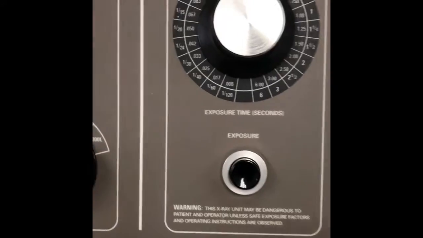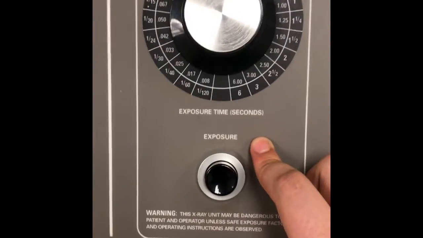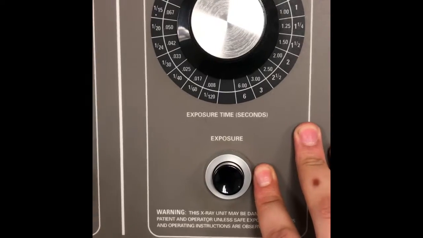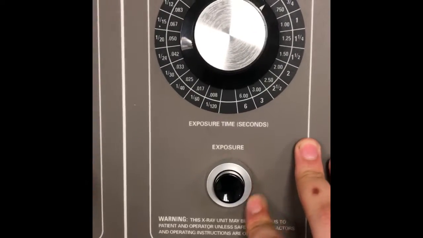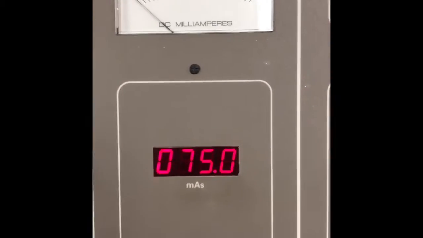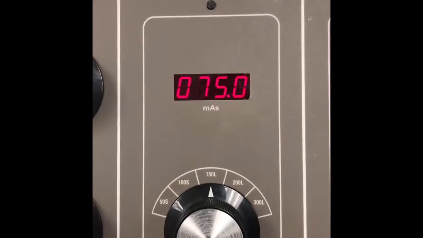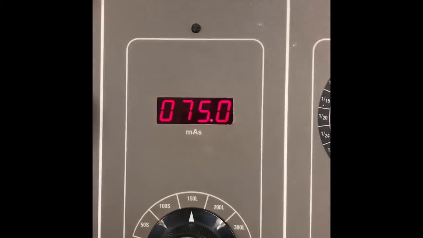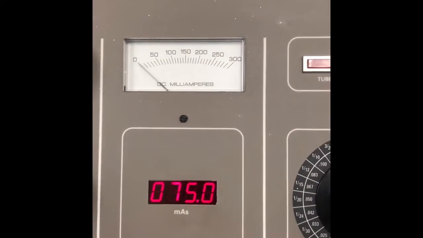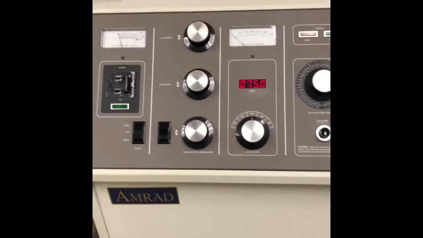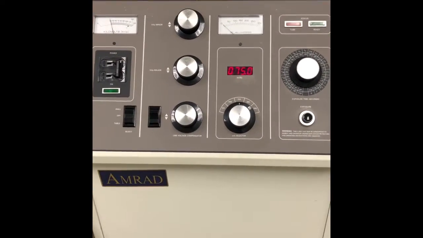And here you have the exposure switch. This literally just initiates the exposure and does nothing else. So you have your mAs, which is your milliamperage and your seconds combined. And that is the operating console and everything that you can see from the X-ray circuit.